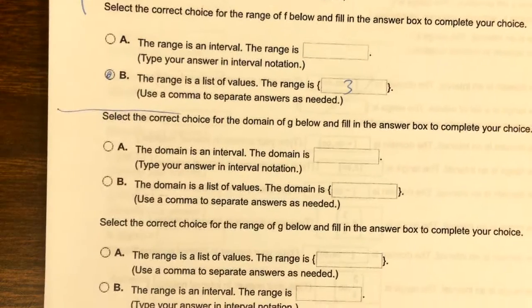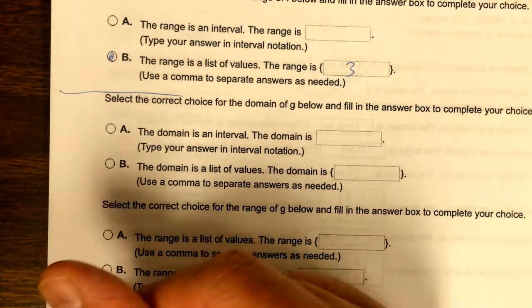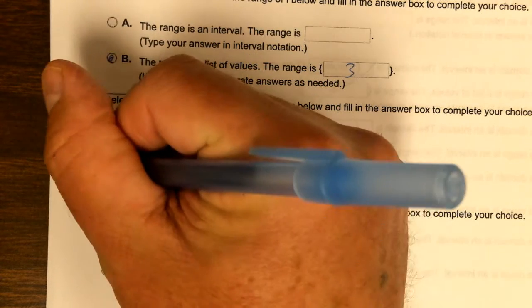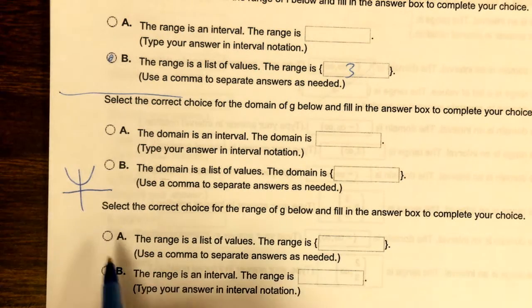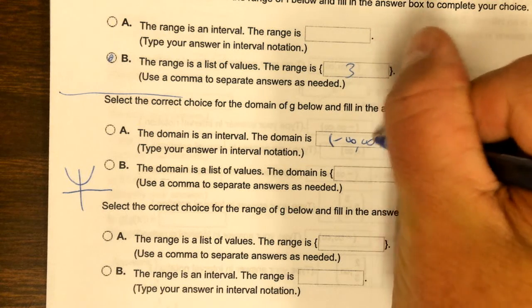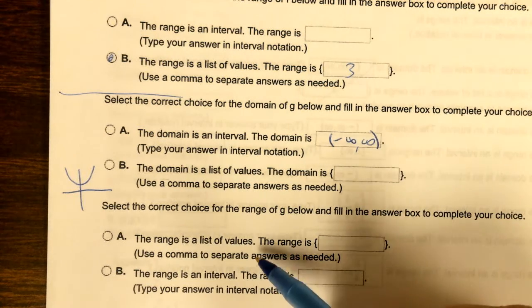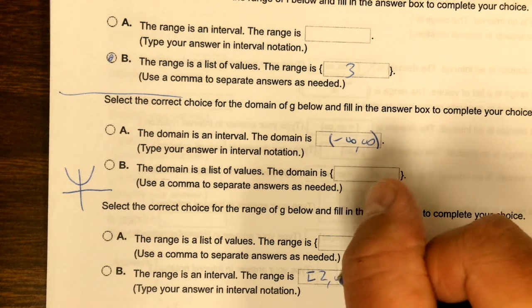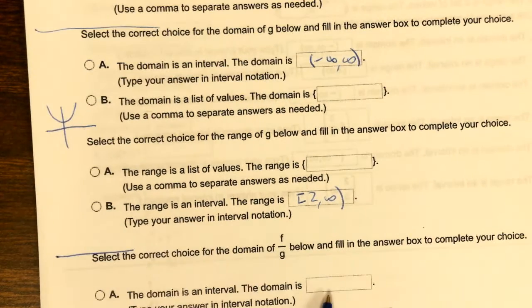Okay, now we have the next one, and so those two go together, and that's x squared plus 2, so that's going to be like that. So that domain is all real numbers, so negative infinity, infinity, and that range would be from 2 up, so bracket 2 comma infinity. So to infinity and beyond.